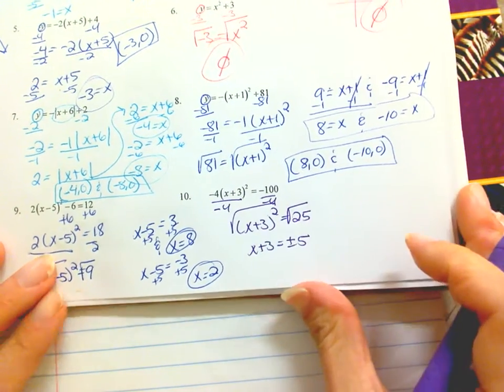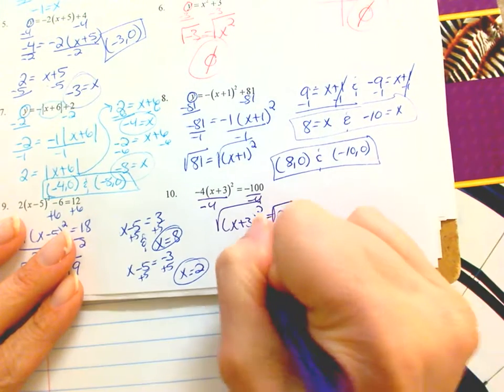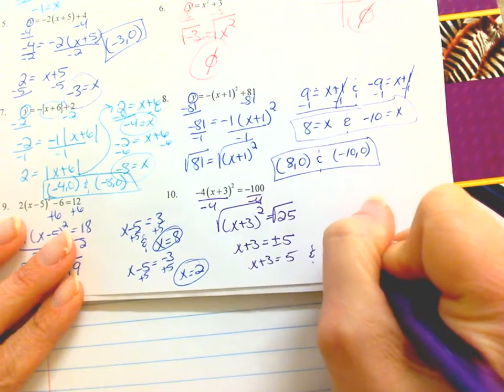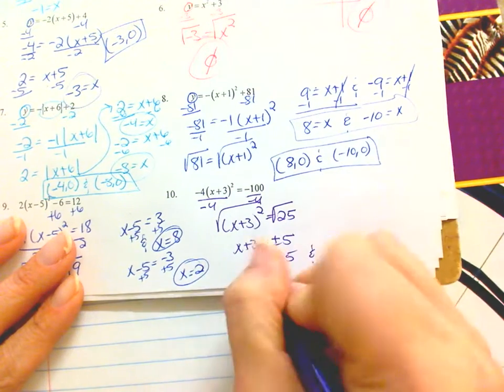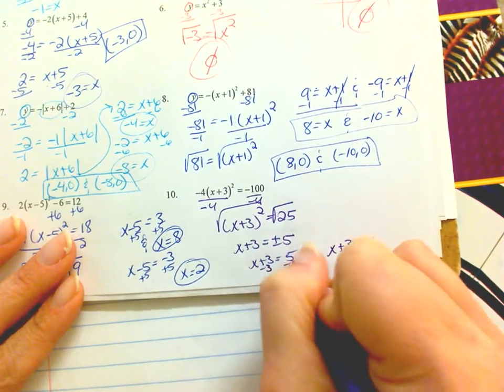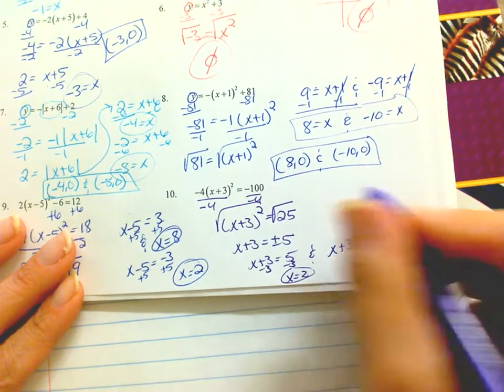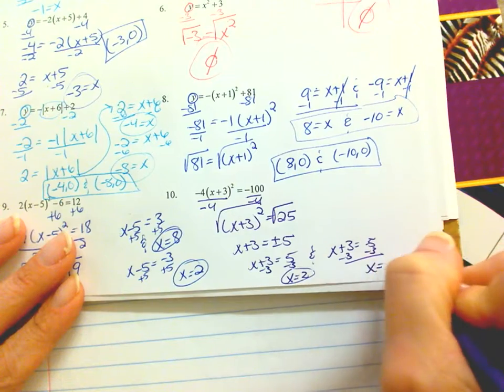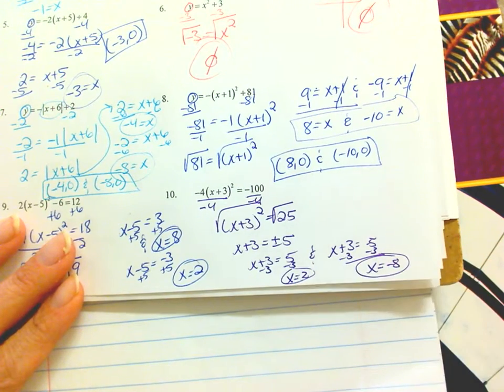X plus 3 equals positive and negative 5. So this is where we've got to split it up into 2 equations. Subtract the 3. We get 2. If you subtract the 3 from negative 5, we'll get negative 8.